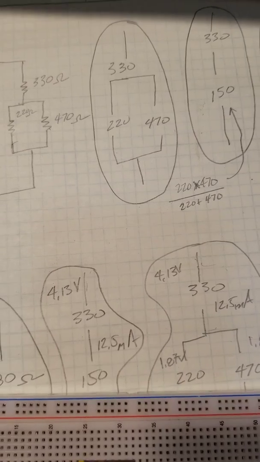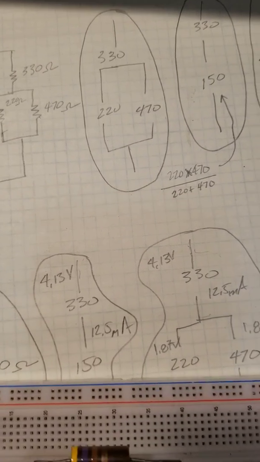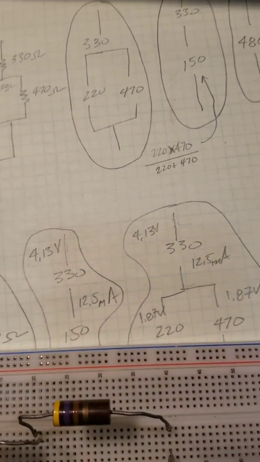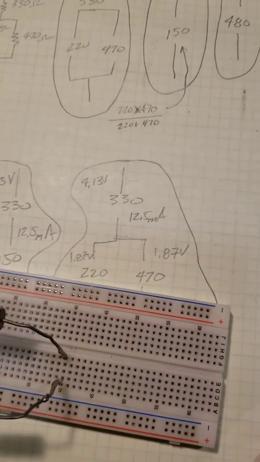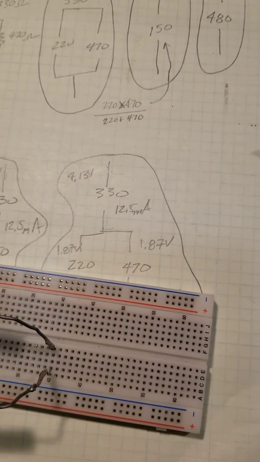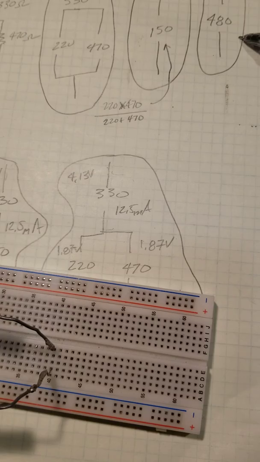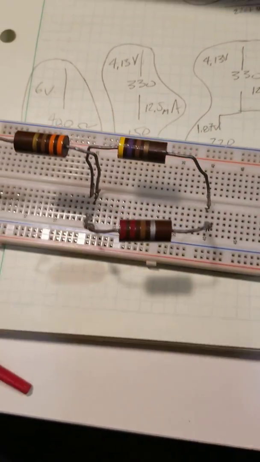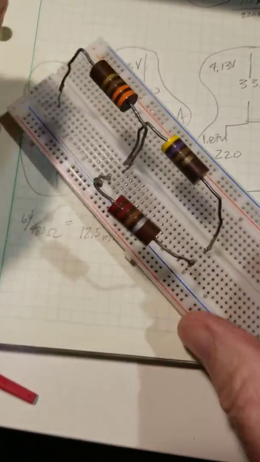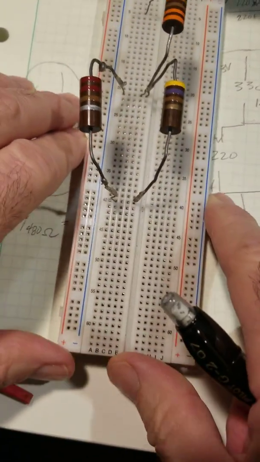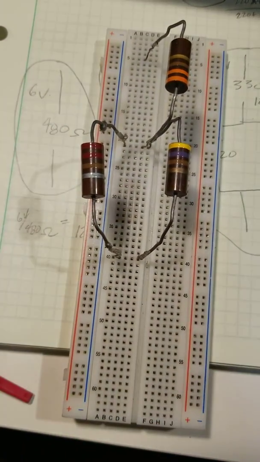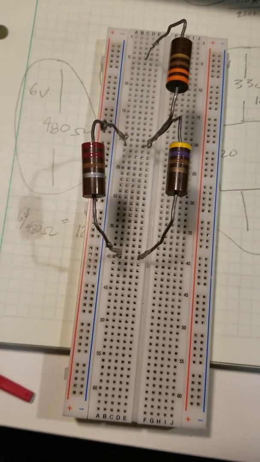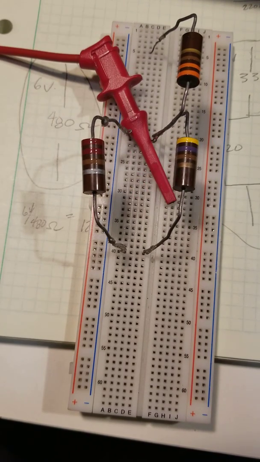So that's equivalent. So when I add 150 up to that 330, my total equivalent, or my total resistance here, is going to be 480 ohms. So I measured 489, so that's pretty close. So we're going to apply 6 volts to this and see what my readings are going to be.